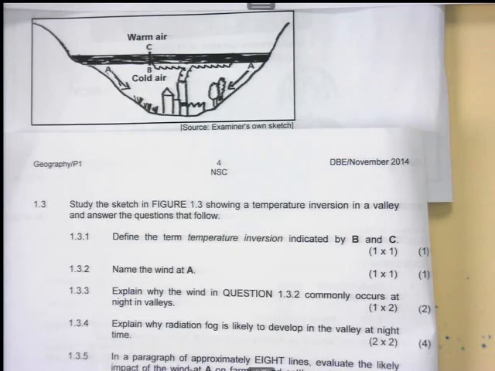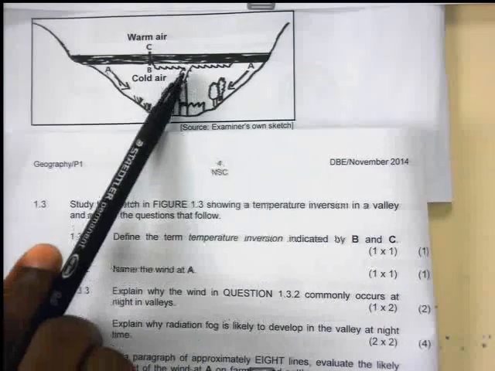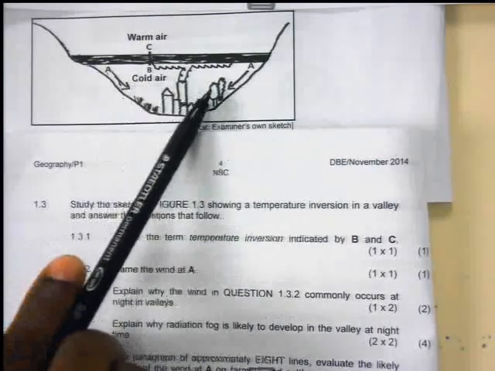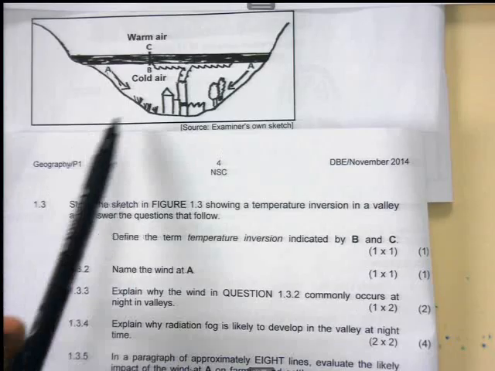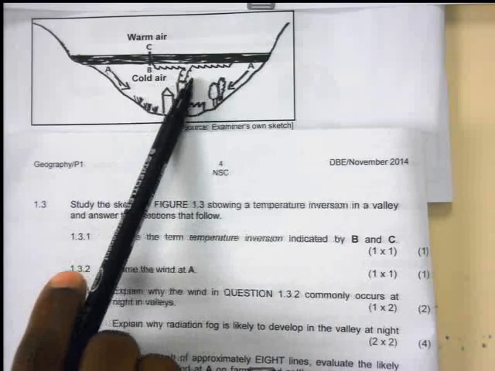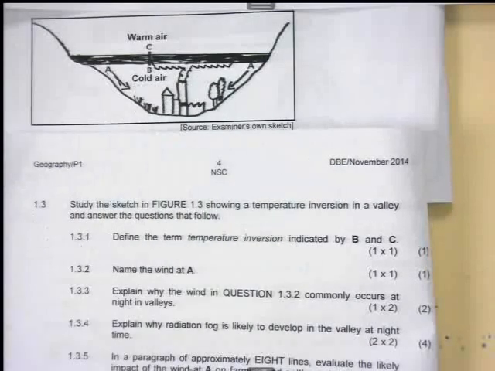And how will that impact on us? It means this smoke will just be trapped here in the valley, and this will lead to respiratory problems. People will suffer from different respiratory diseases like asthma. They can have chest problems. And because also of the pollution from the industries, visibility can be reduced, and the rate of accidents will increase.